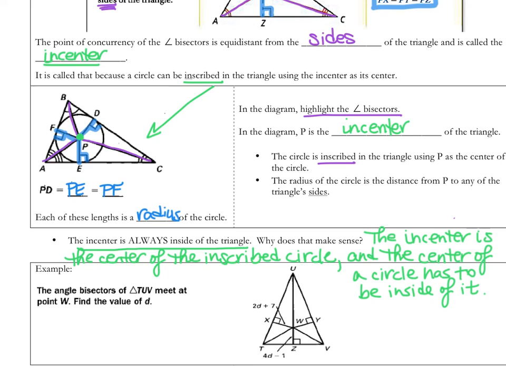Okay, and then one last example here. The angle bisectors meet at point W. So they're telling you that, they didn't mark it on here, but they're telling you that these are angle bisectors. If you were to draw in the angle bisectors, you would locate the point of concurrency at W, and that would be the incenter. Okay, so W is the incenter in this picture.